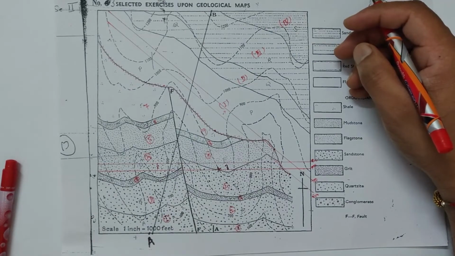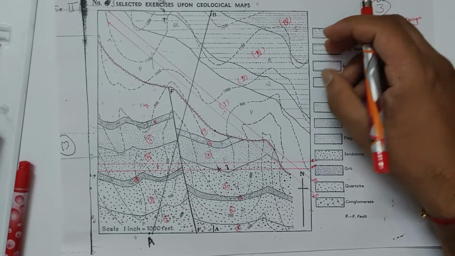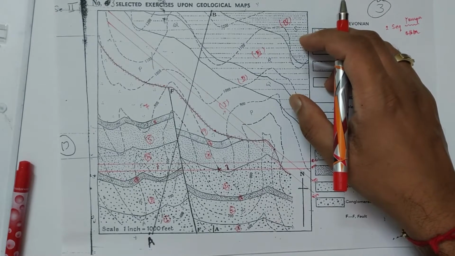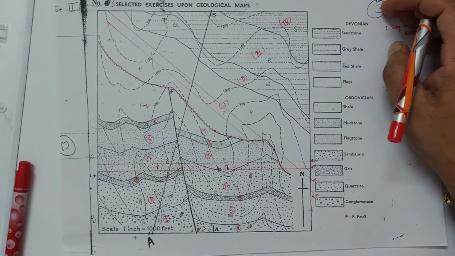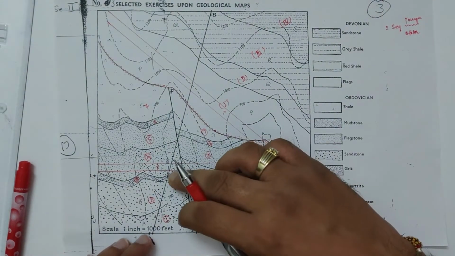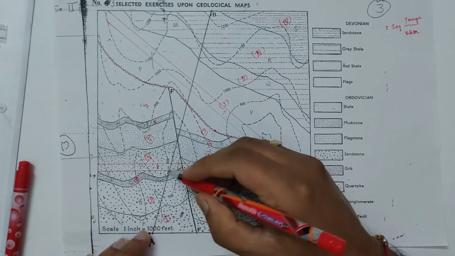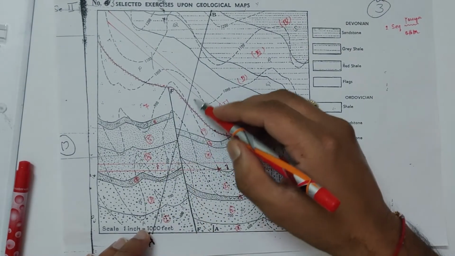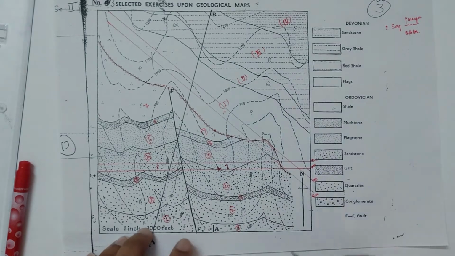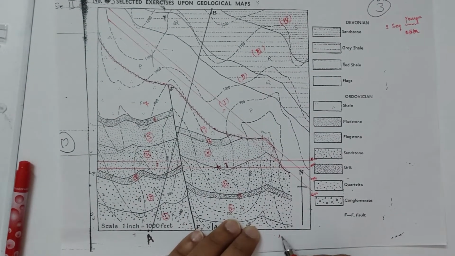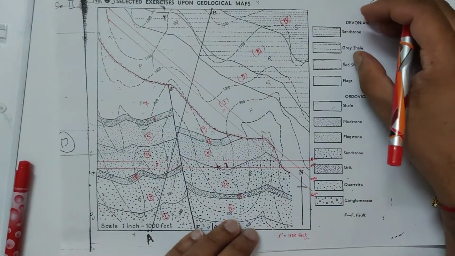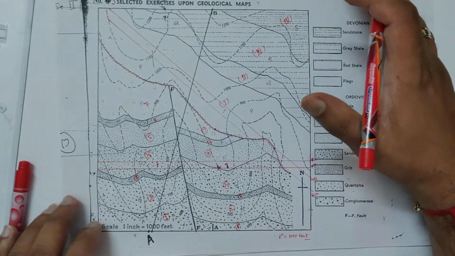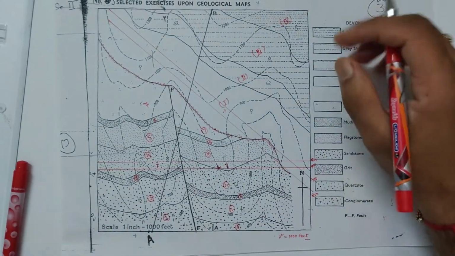Now we have determined the dip directions and strike directions for the older and younger sequence. We will have to determine the dip amounts as well. In order to determine the dip amount, we measure the HE in the section line direction, and then we put the CI over it. Here in this map as well, like earlier maps, we have the scale 1 inch equals 1000 feet. So 0.1 inch will represent 100 feet, and the contour interval in this map is again 100 feet.